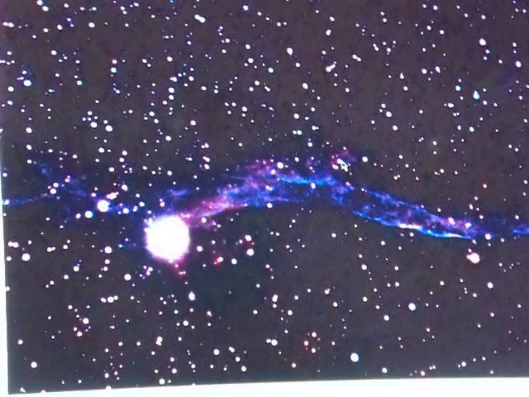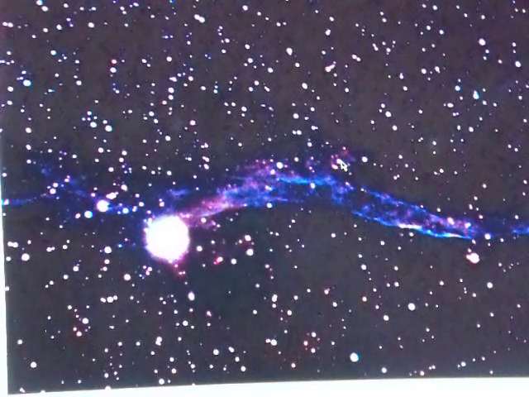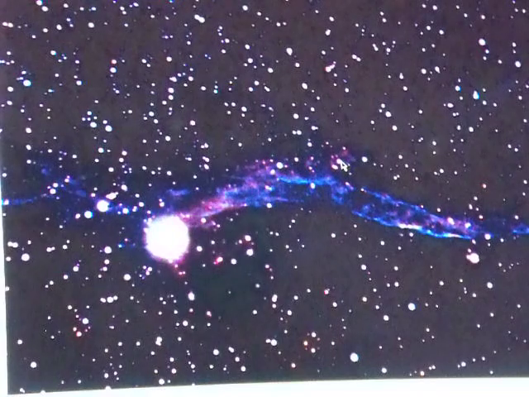As I said, this comes from a supernova. Supernovae are of two types. There are those from very massive stars, much more massive than our sun.